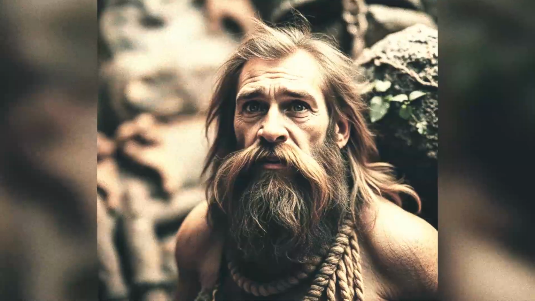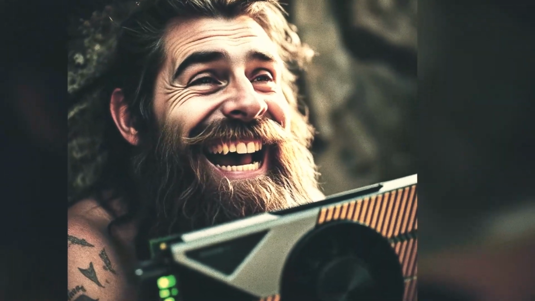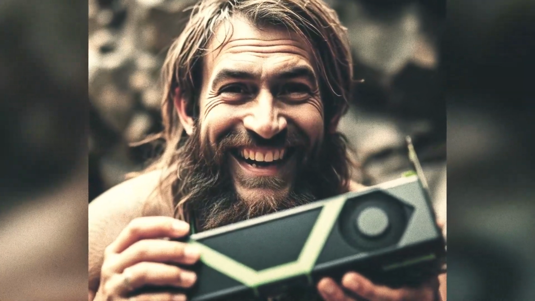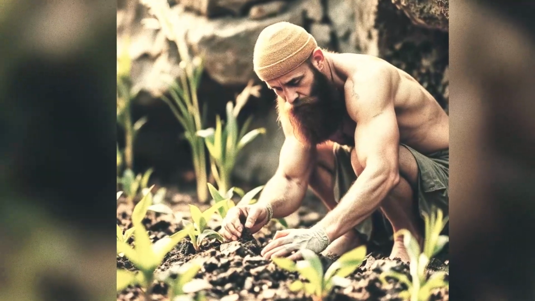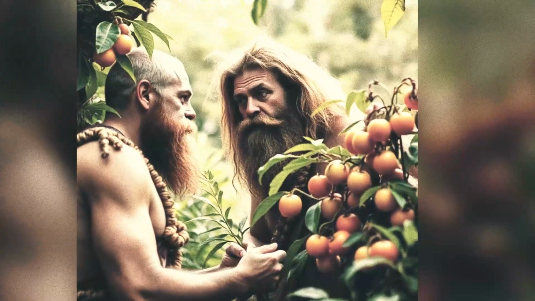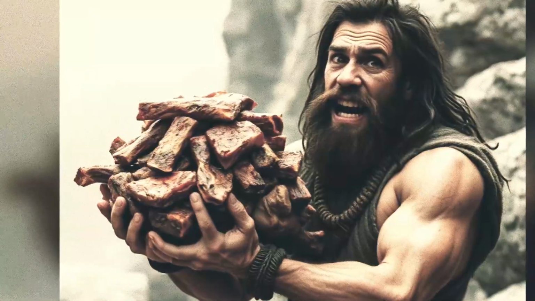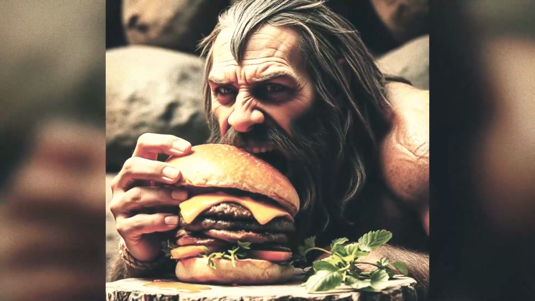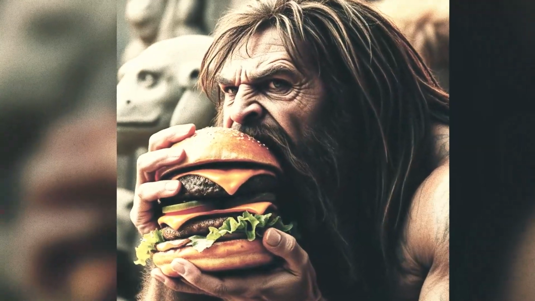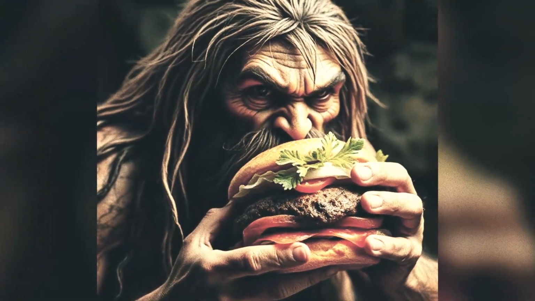Now, cavemen, when they first discovered GPUs, it increased their graphics so much that they could figure out what to do with food, how to plant it, and cultivate the earth. The enhanced graphics let them discover meat, which also led to the discovery of hamburgers. And cavemen, they love hamburgers. It's just the best.